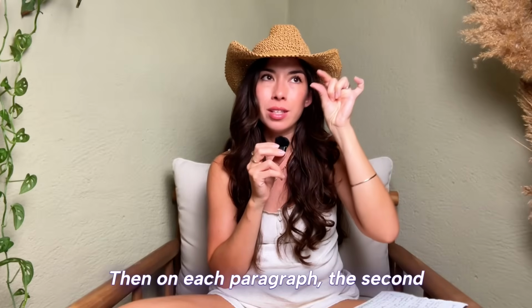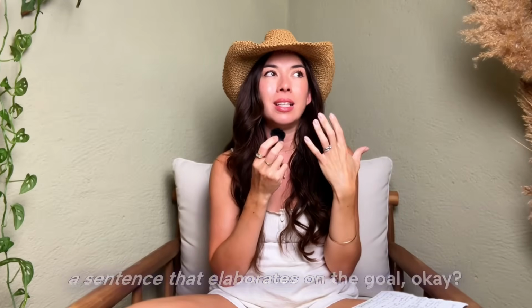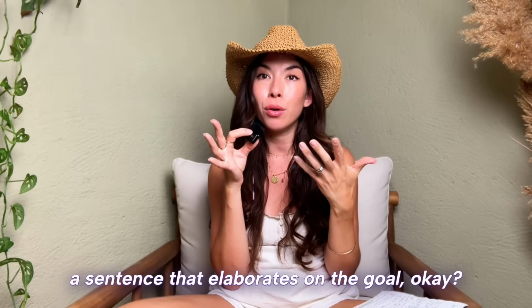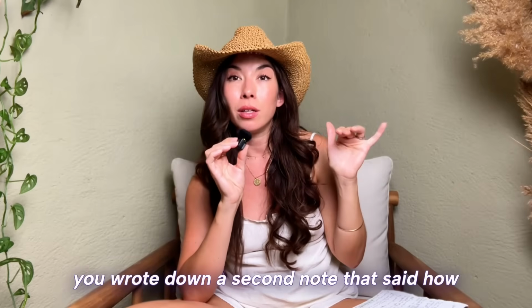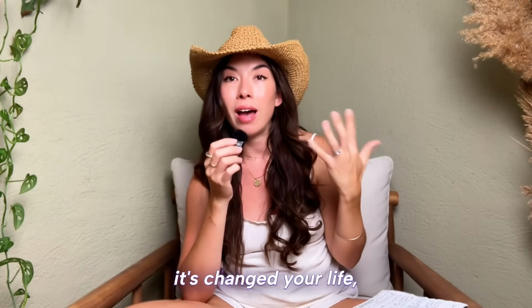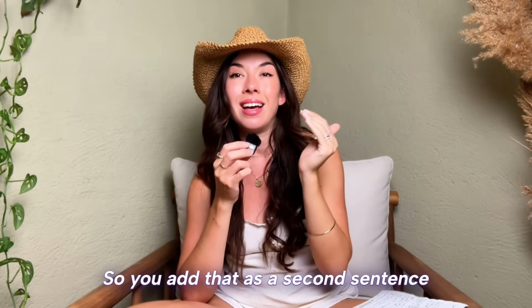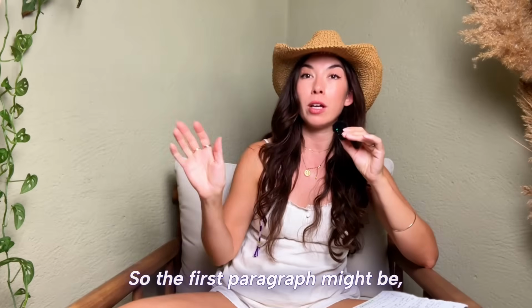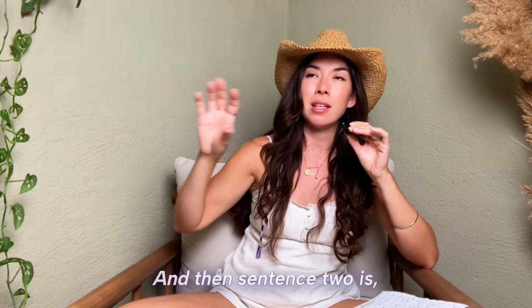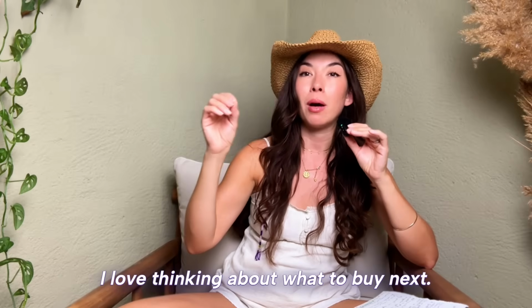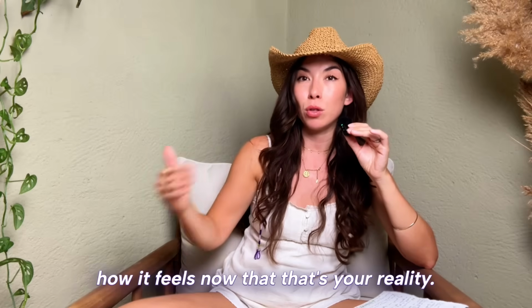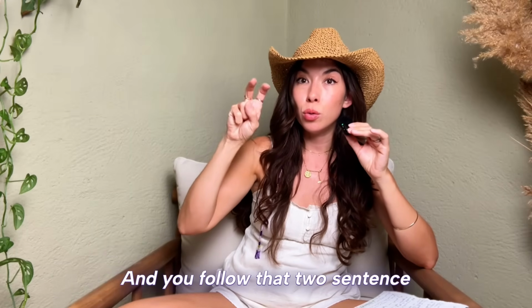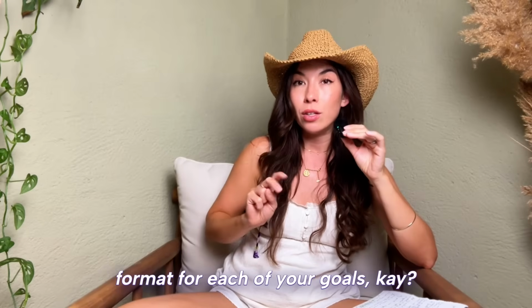Then on each paragraph, the second sentence of each paragraph is a sentence that elaborates on the goal, okay? So if you refer back to your notes when you were preparing, you wrote down the goal, you wrote down a second note that said how it's changed your life, how it makes you feel. So you add that as a second sentence for each paragraph. So the first paragraph might be, I now have more money in my bank account than ever before. That was sentence 1. And then sentence 2 is, I love thinking about what to buy next. That's the sentence where you talk about how it feels now that that's your reality. And you follow that 2-sentence format for each of your goals.